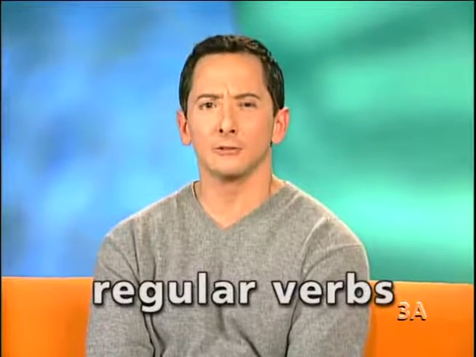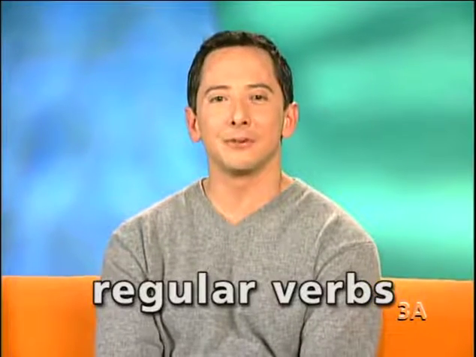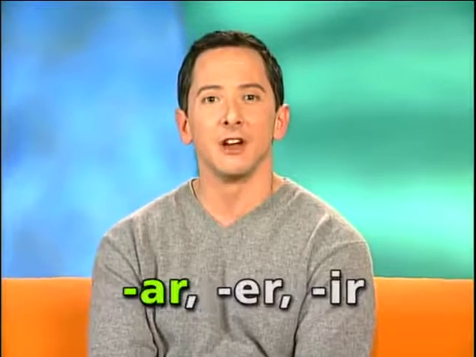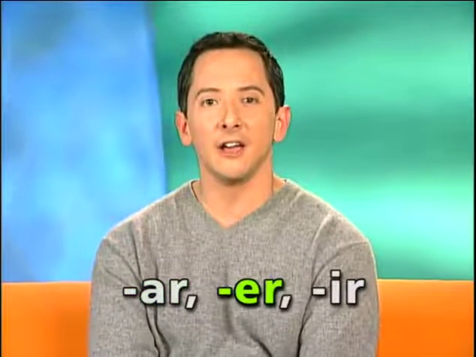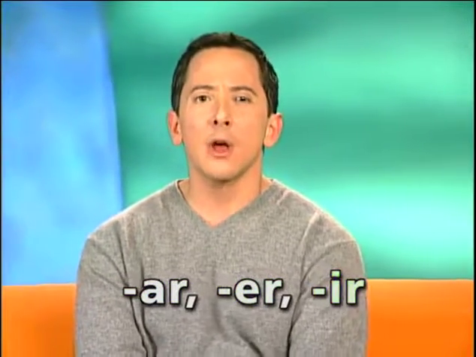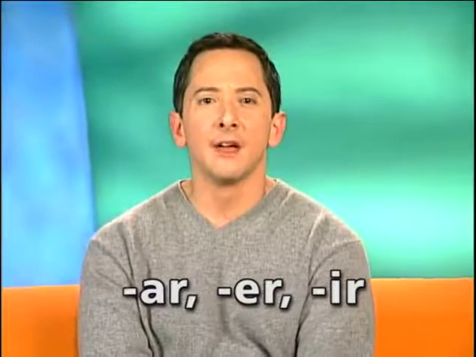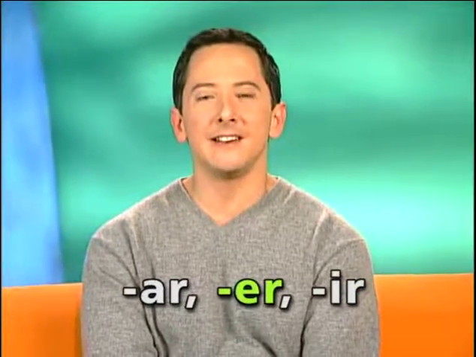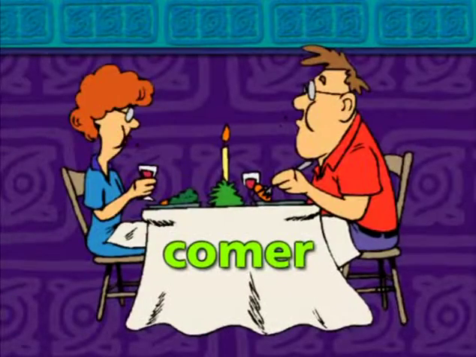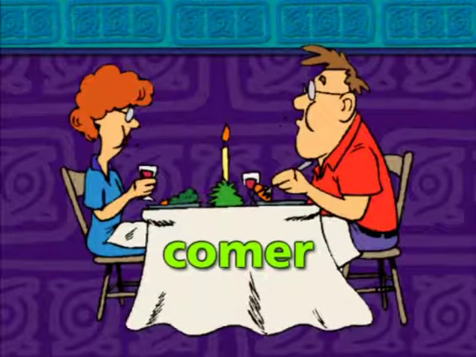By now you may have heard that there are things called regular verbs. These common verbs in Spanish come in three flavors. Verbs that end in AR, ER, and IR. We already studied verbs that end in AR. Now let's take a bite out of verbs that end in ER. Comer will serve as a fine example for ER verbs.